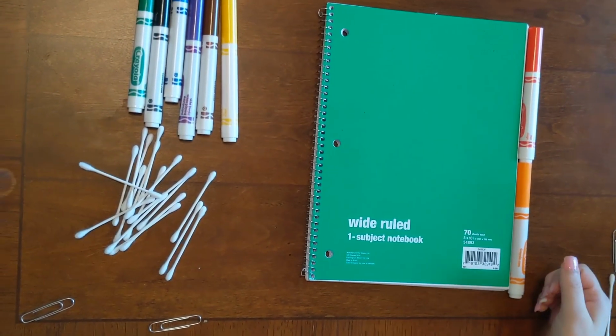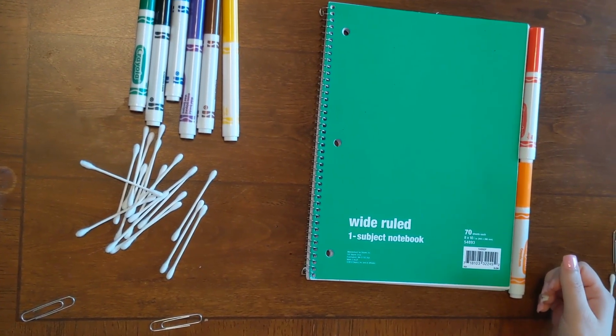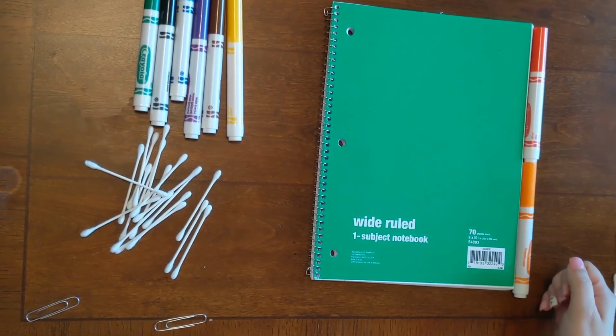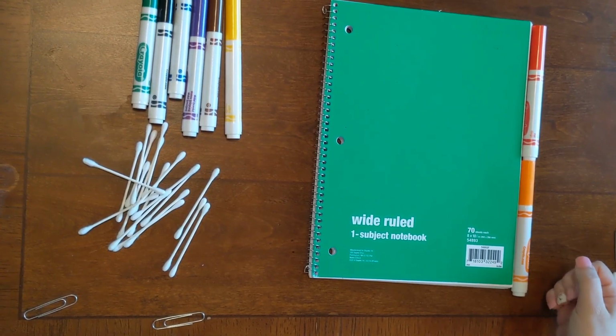When you are done, take a picture of your measurement and send it to your teacher by uploading it to Canvas or by texting it to them.